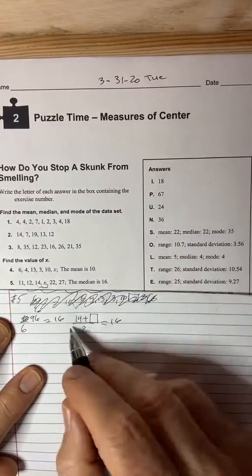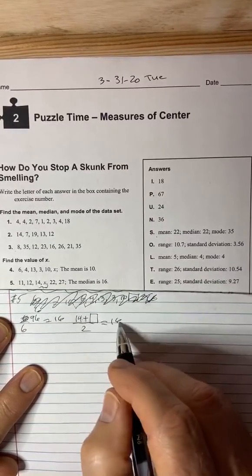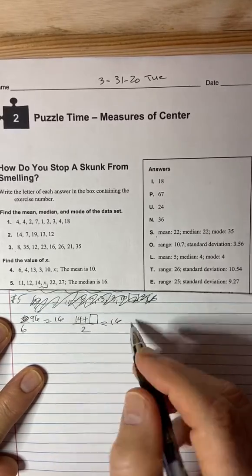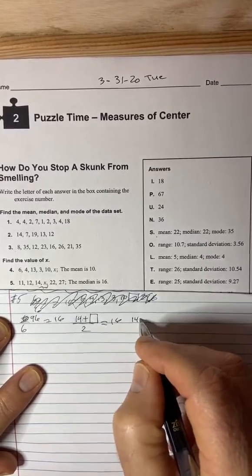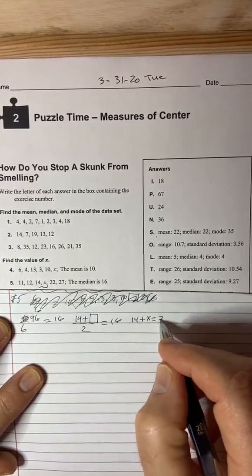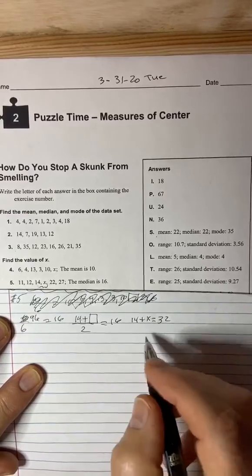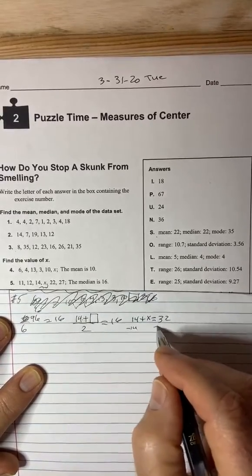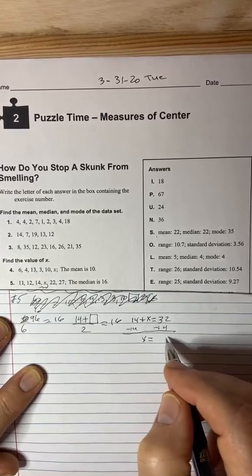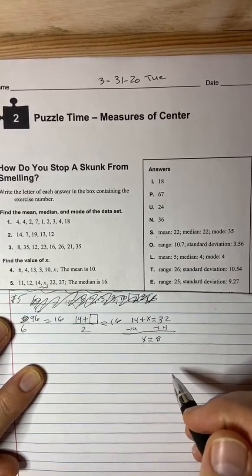So an easy way to figure this out is go ahead and reverse order of operations. Instead of dividing by 2, I'm going to multiply both sides by 2. And therefore, 14 plus x equals 32. Subtract 14 from both sides because I want to find out what x equals, and I'm going to guess this is 8.